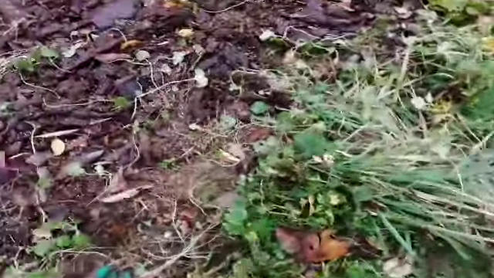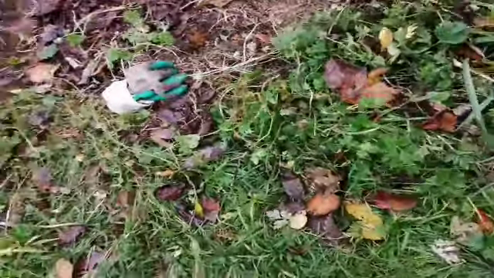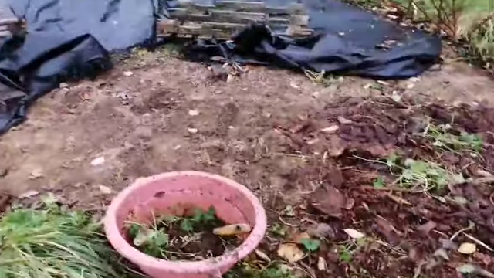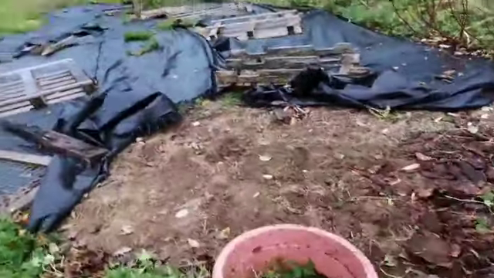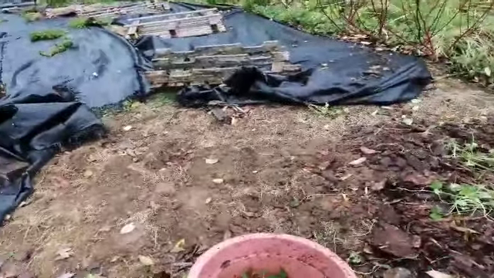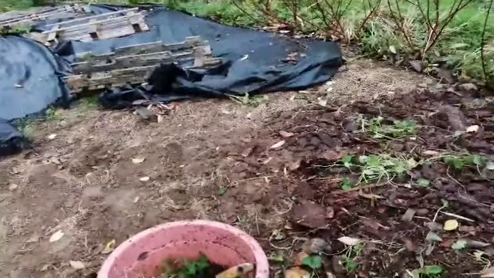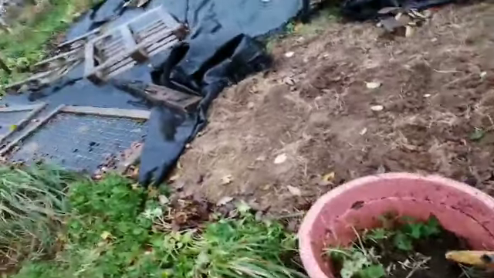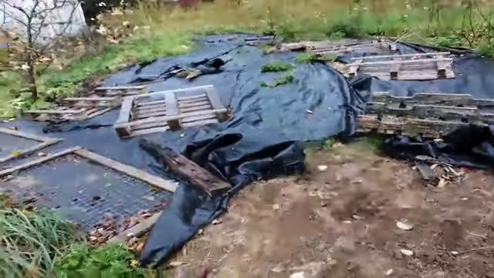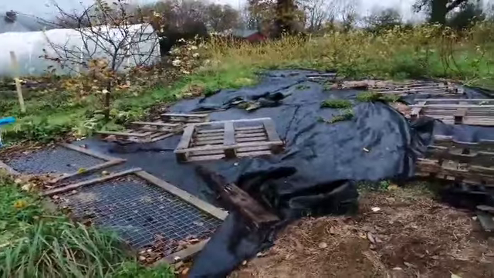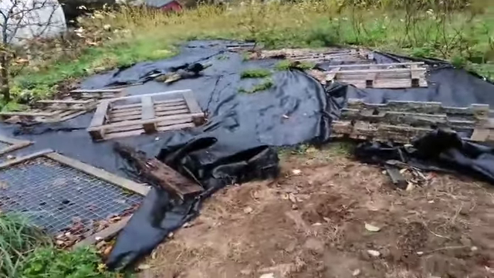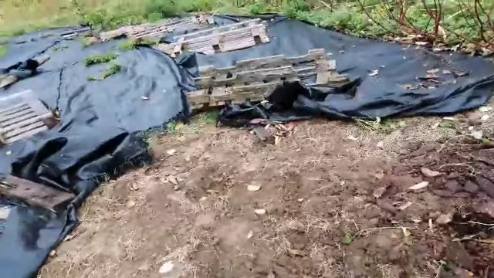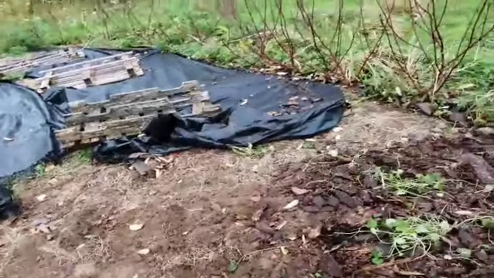Now, if you were planting shrubs, I'd put shrubs into the bare soil and then plant around them. This is how I've done things. I'm not putting shrubs in here because this is all going to be wood chip paths and onions and spinach plants and that kind of thing. I've just got a couple of examples of what I will be planting.